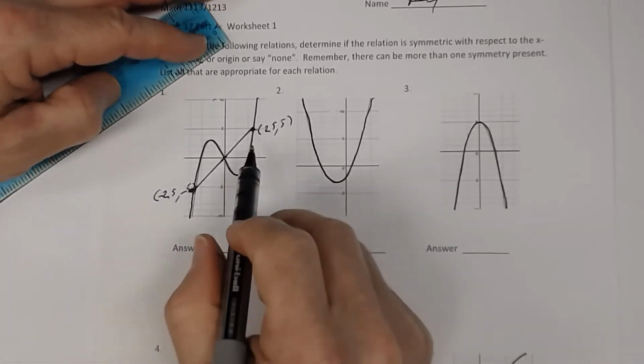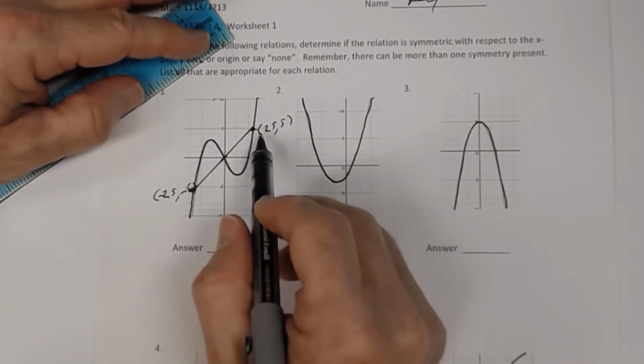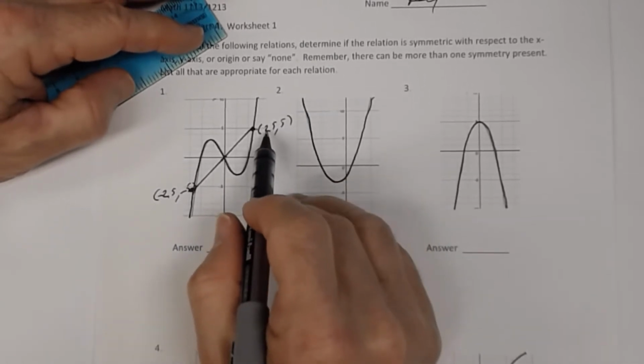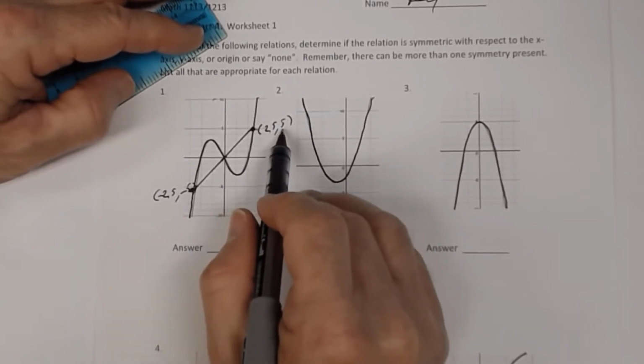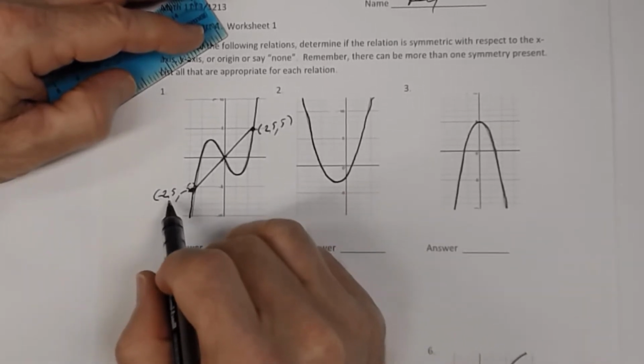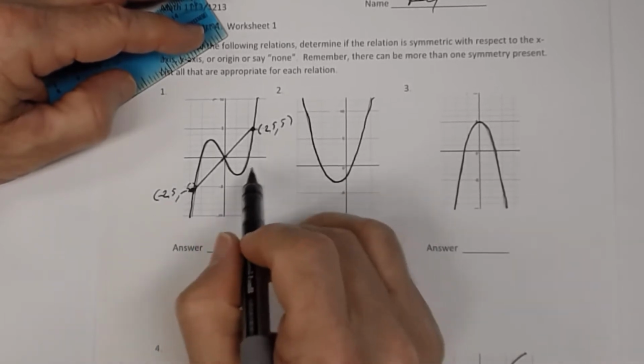So remember, in previous lessons, for origin symmetry, if the point x, y is on the graph, then its opposite is also on the graph. So notice negative 2.5 and the opposite of 5 is negative 5. So those are on the graph.